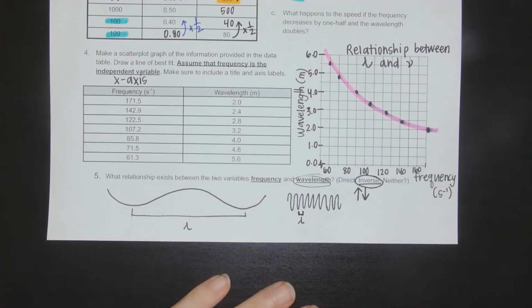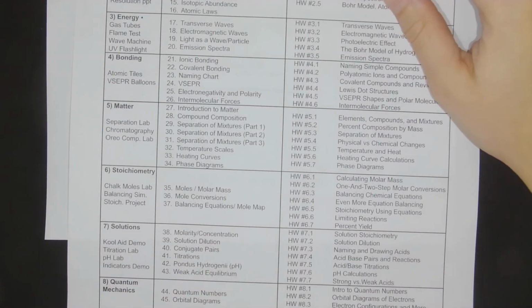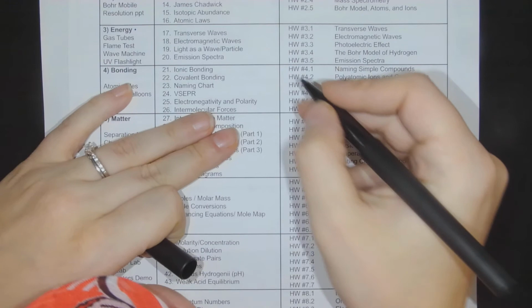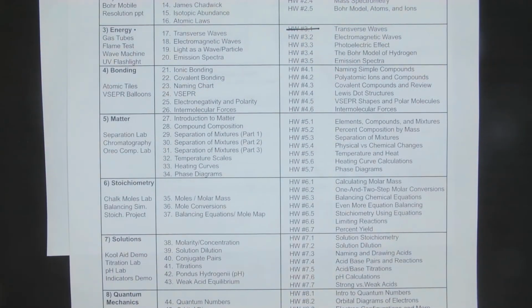So making sure you go back and you finish the ones that I skipped. I had just a few of them. This is homework 3.1, transverse waves.